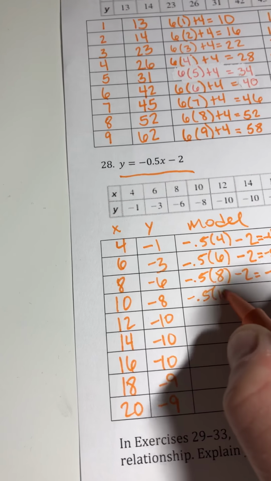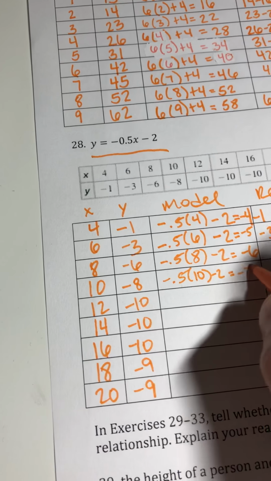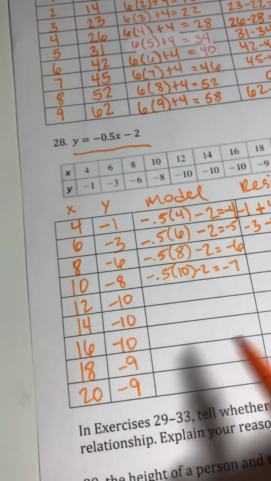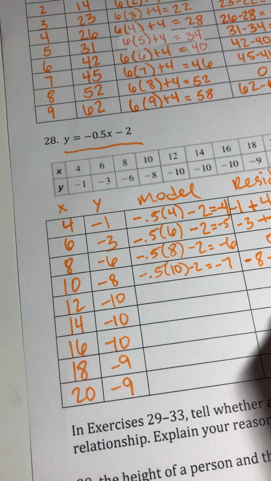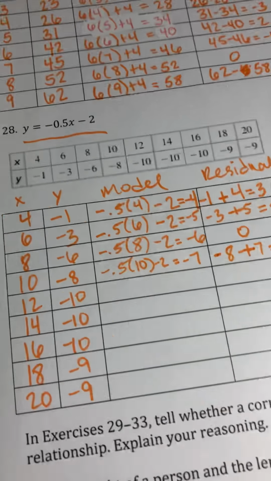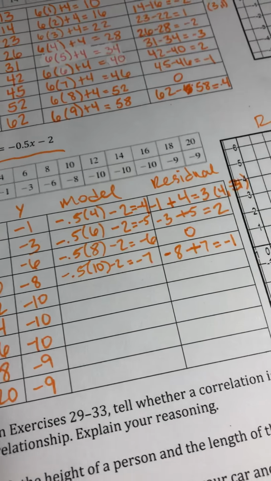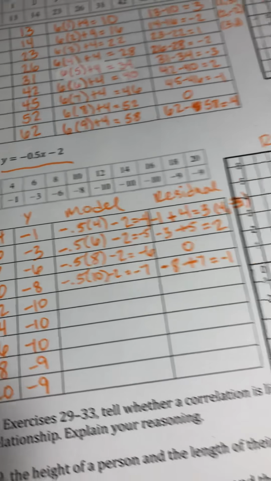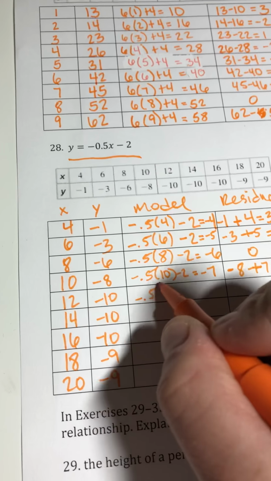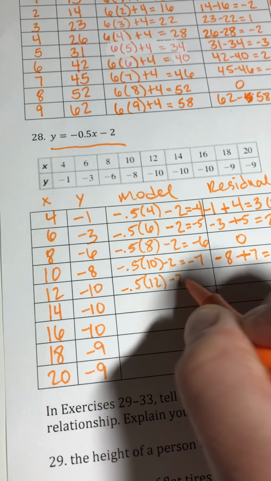Negative 0.5 times 10 minus 2 gives you a negative 7. We thought it was going to be negative 7. It was actually negative 8. So negative 8 minus negative 7 equals negative 1. We were 1 less than what we thought. So we go to 10, negative 1. Okay, try another one. Negative 0.5 times 12, and you can use the calculator to help you.